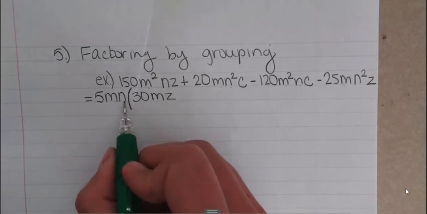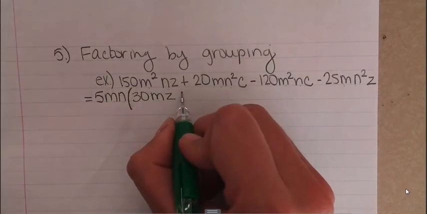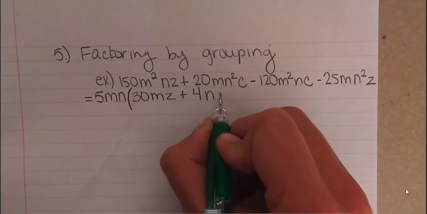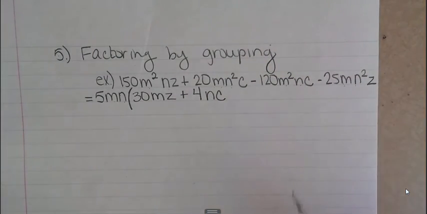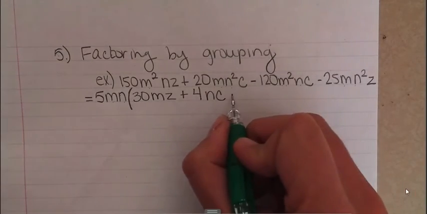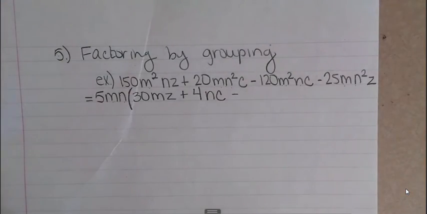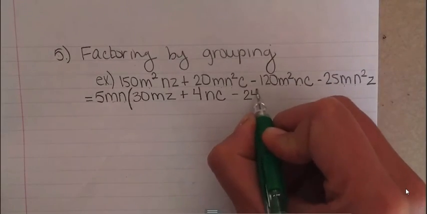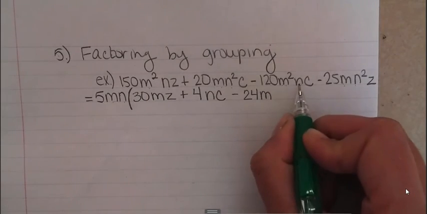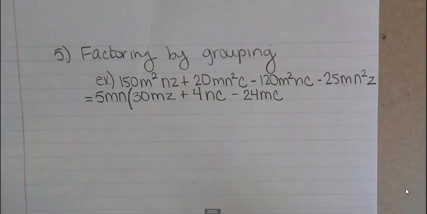And 5mn times what will give me the second term? It's going to be 4nc. And 5mn times what will give me this third term? There's going to be a negative 24, because 5 times 24 is 120. I need an m. I don't need an n, but I need a c.